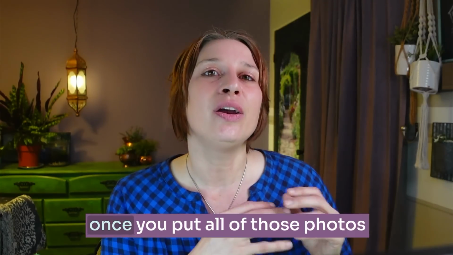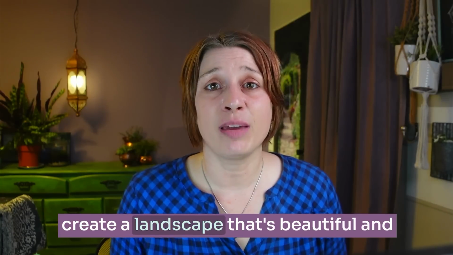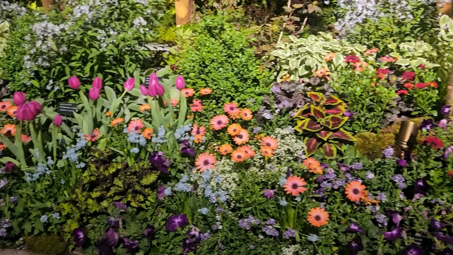But my guess is that once you put all of those photos together, you're gonna be more attracted to a vibe of some kind. Like it looks really romantic, or it looks really bold and interesting, or this is really unique in some way, or, you know, I like the bright pops of this, or this style of planter, or things like that. So you might get more of a vibe when you put all of those photos together, which is going to help you to create a landscape that's beautiful and actually unique to who you are and what you like and your specific tastes. And that's what makes gardening so exciting and so fun for me, is actually making it my own instead of just copying what I'm seeing other people are doing. I like to put all of those together and just create my own thing from that.